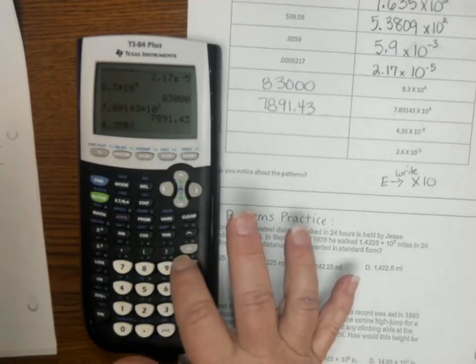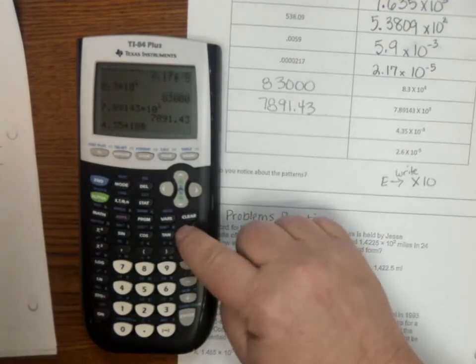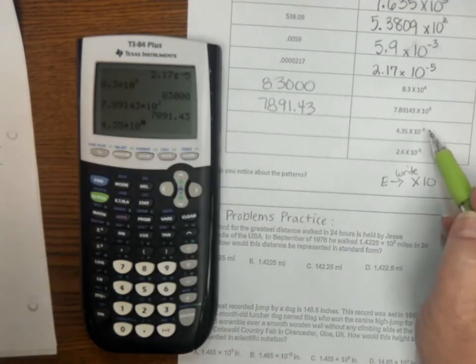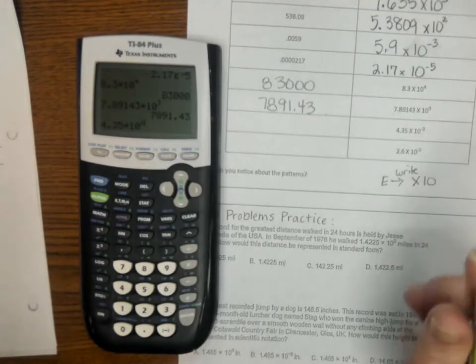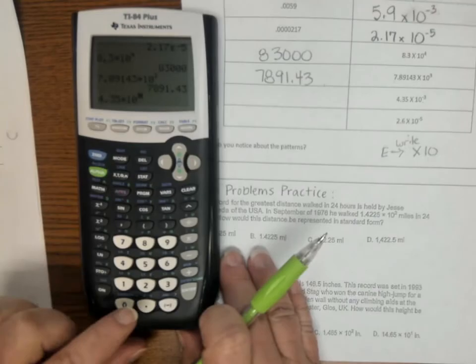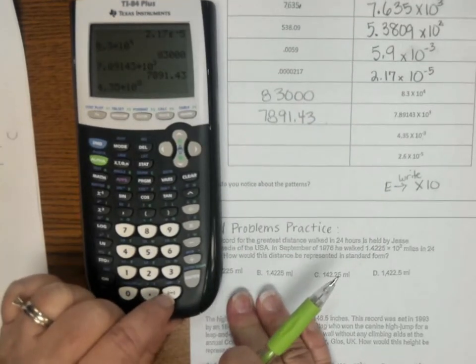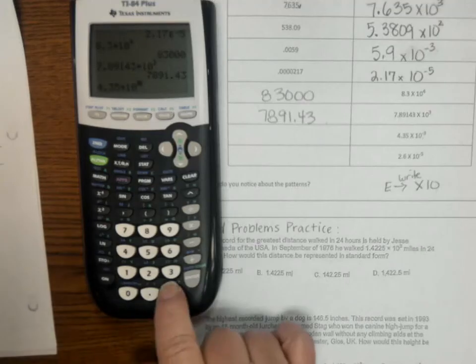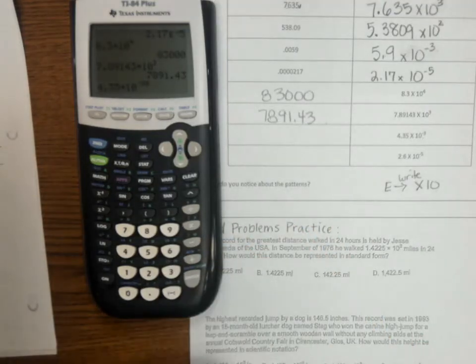4.35 times 10. Remember, you're going to hit your power up key. Now, this calculator cares whether it's a subtract sign or a negative sign. So we need to make sure that we use this button right here, which is a negative sign. Negative. And do you see how I stay up there, so I don't need to do anything? I'm going to put a 3.